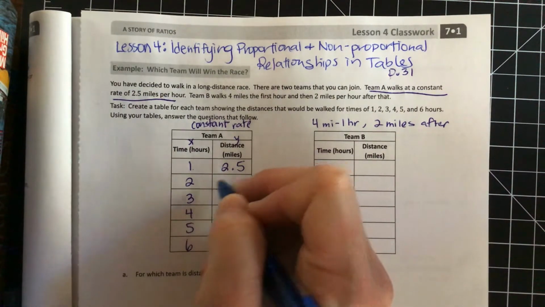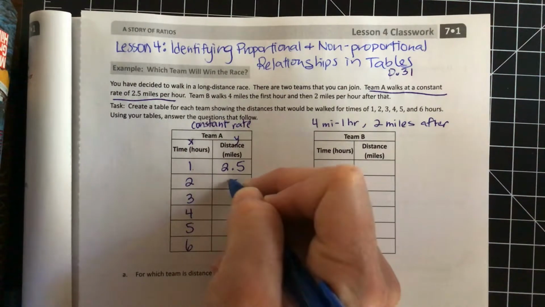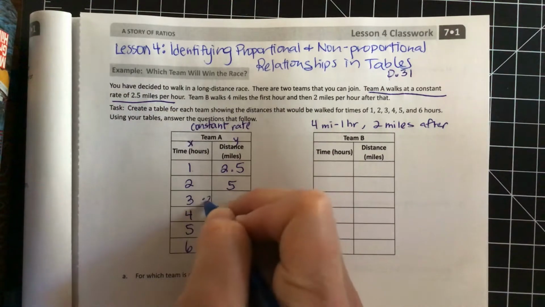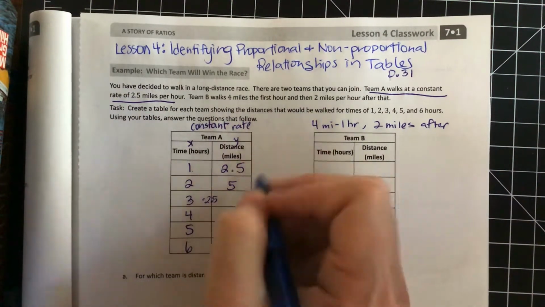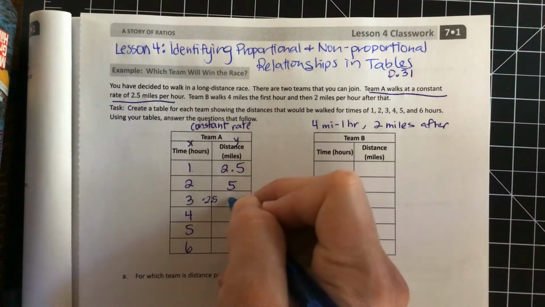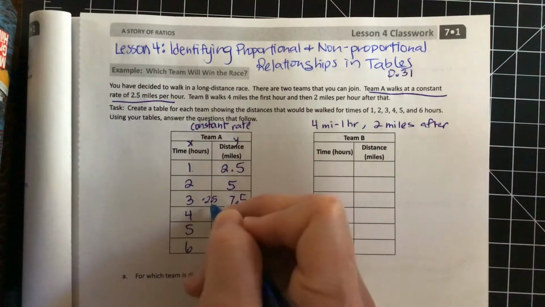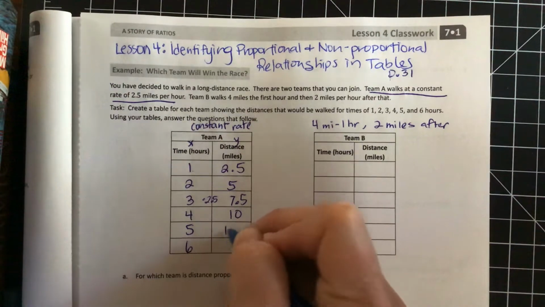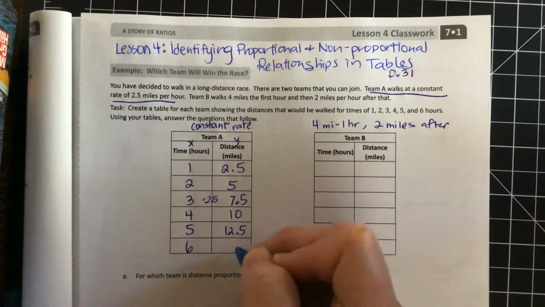So we have 2 times 2.5, which is 5. 3 times 2.5, right? You could write that there if you need to, is 7.5. 4 times 2.5 is 10. 5 times 2.5 is 12.5. And then 6 is 15.